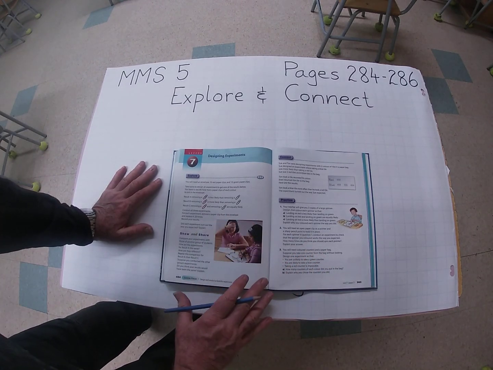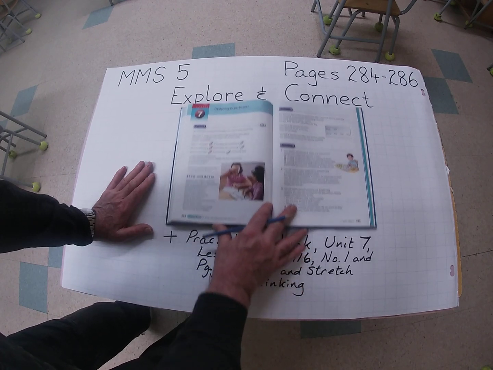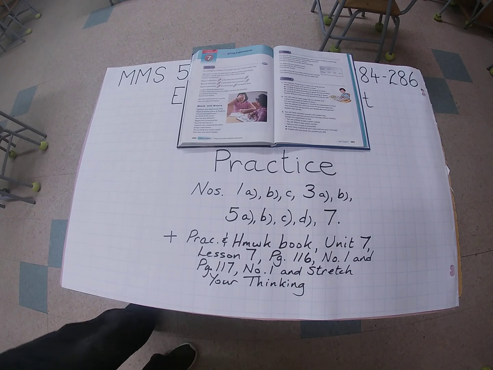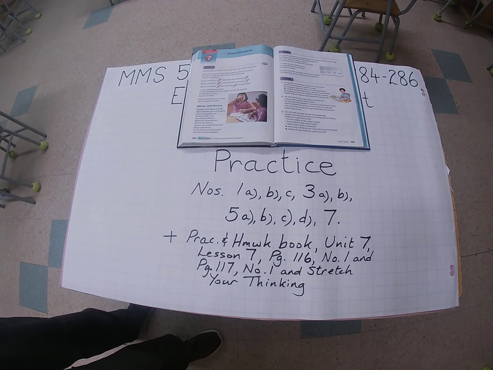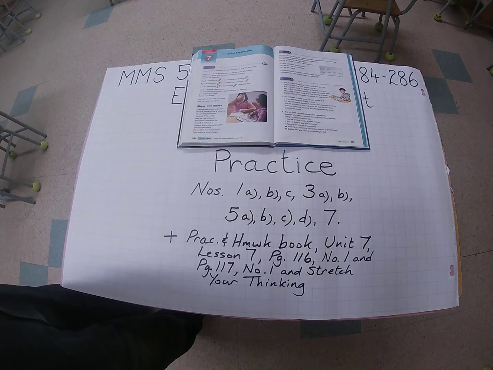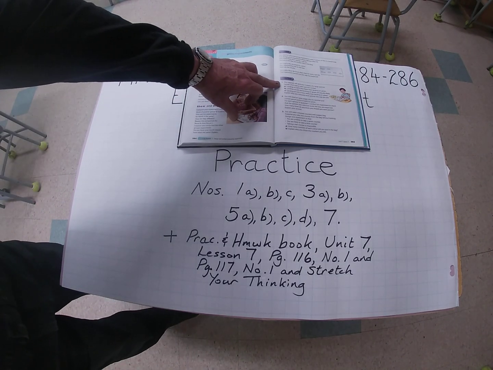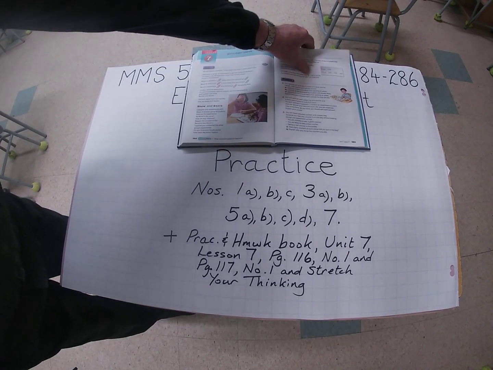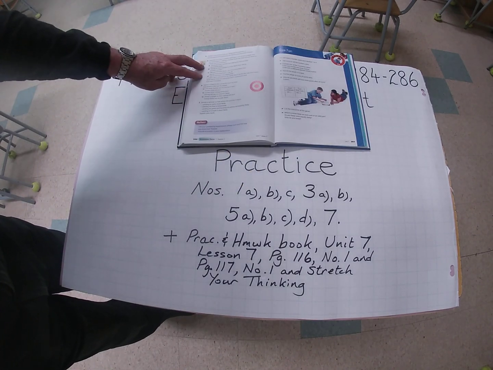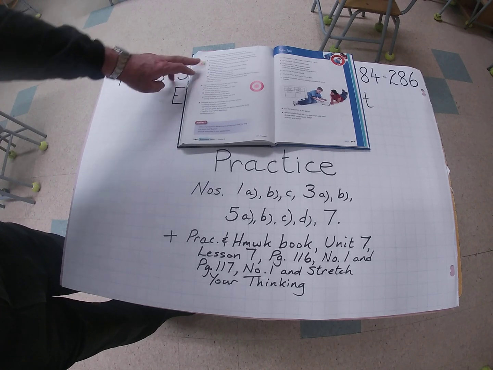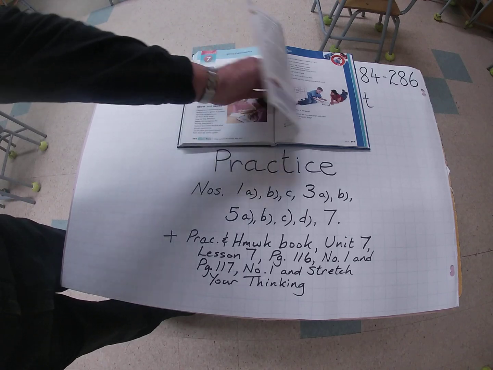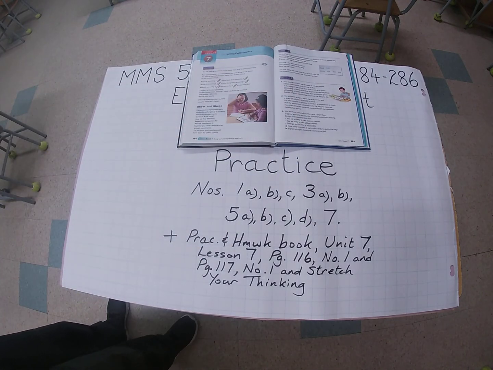So I'm going to ask you to do some of the questions for practice, and here they are. They will be in your instructions, but we'll just go through them so we're all clear on what needs to be done. But I will tell you that right now it's number 1, all the items, 3, all the items, 5, all the items, 4 of them there, and number 7. All right, so let's look at them now.